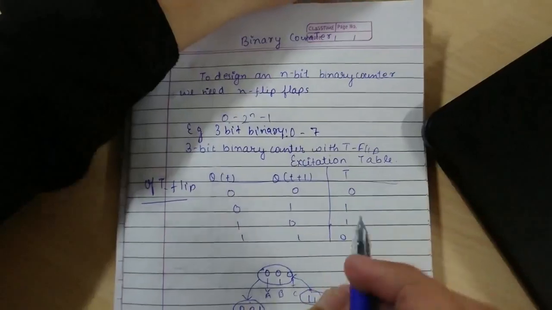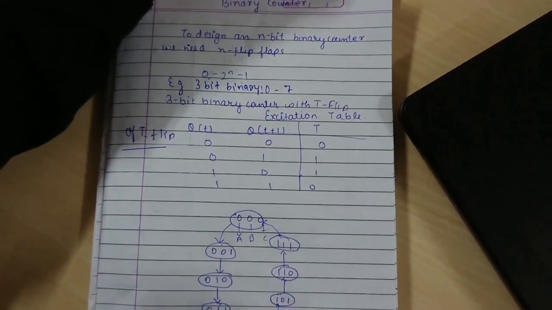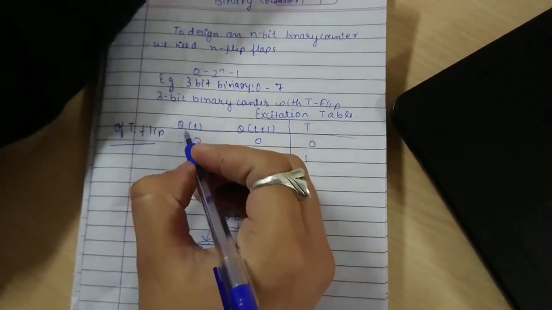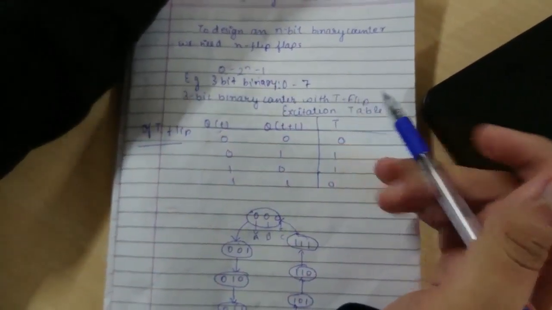First of all, we look at the excitation table of the T flip-flop, where we have input T and Q(t), and we want Q(t+1) in the next round.